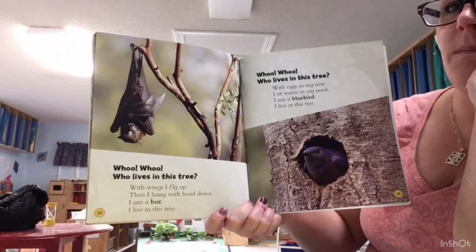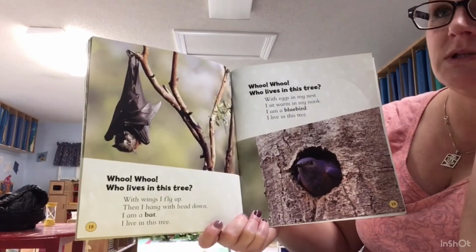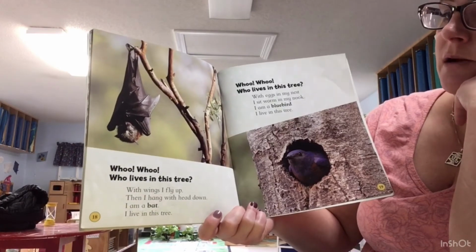Woo, bats. You know, bats love to eat insects. That's why they come out at night, because most insects are awake at night and they fly around and eat all the mosquitoes.